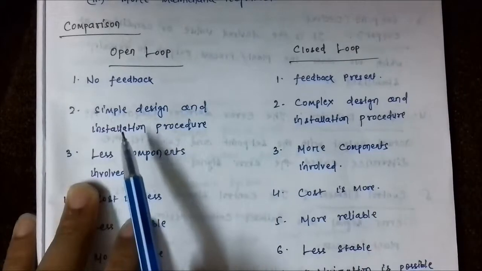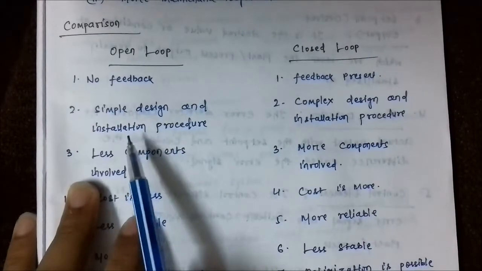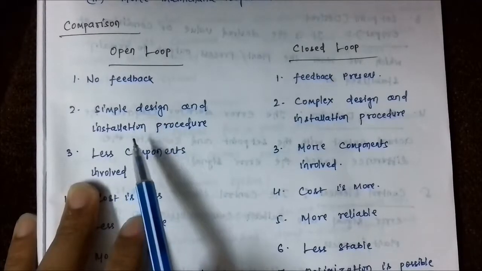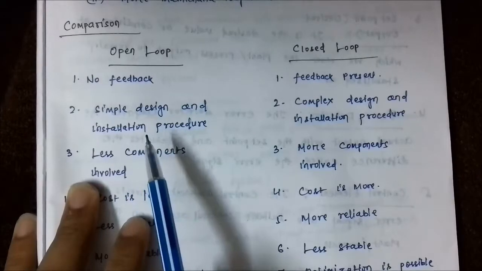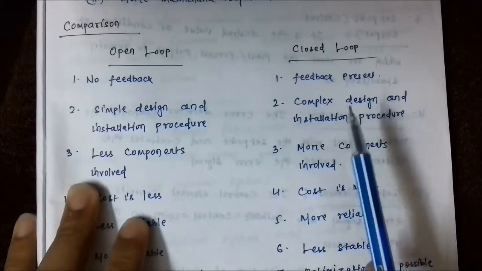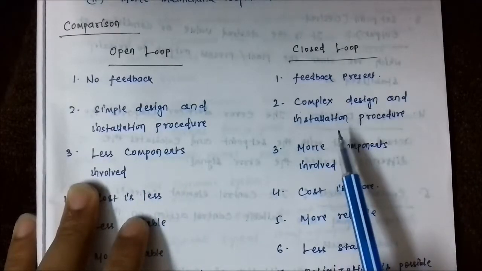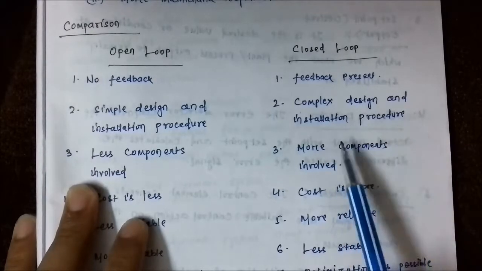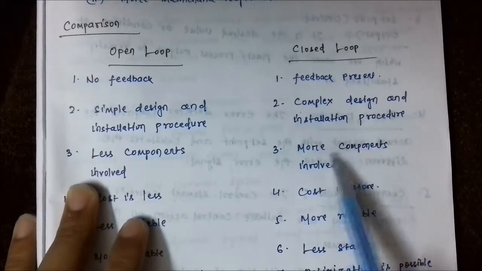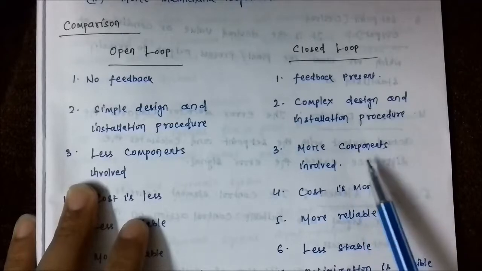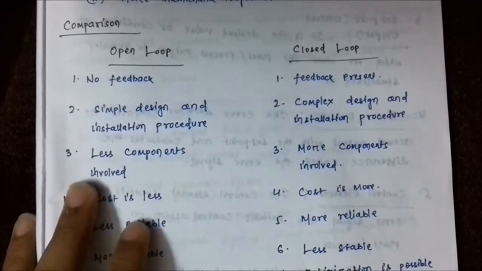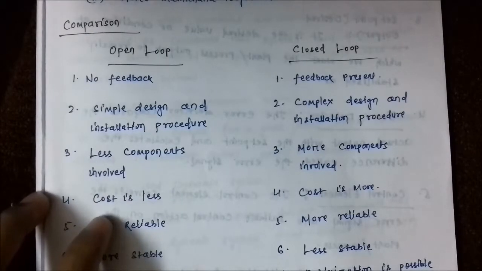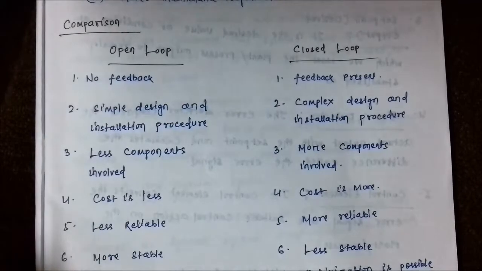Now in open loop, because of the absence of the feedback path and the comparator or the error detector, the design criteria is very simple, and installation is also very simple. Whereas in closed loop it's the opposite. Because of the feedback path and the comparator, the design becomes a little bit complicated, and also the installation in the process or the environment becomes a bit tricky. Of course in open loop fewer components are involved, in closed loop more components are involved. Because of fewer components, the cost is less. In closed loop the cost is more.